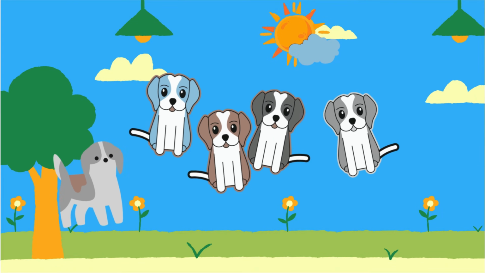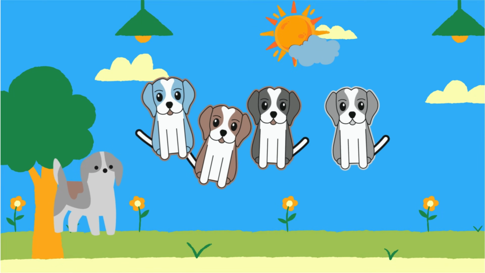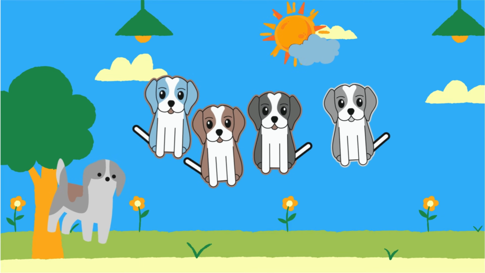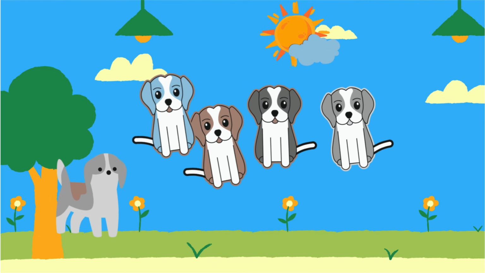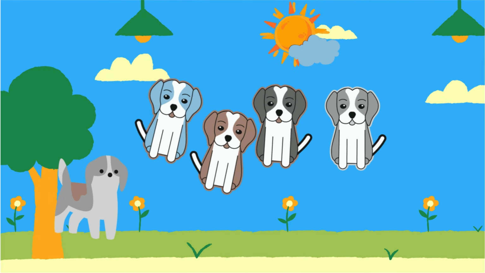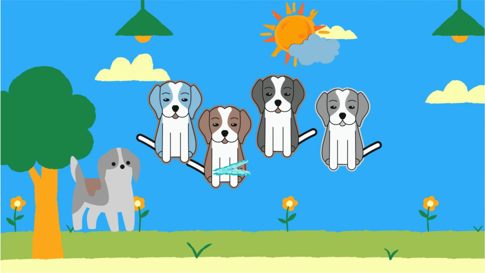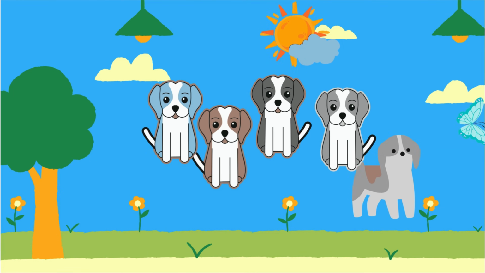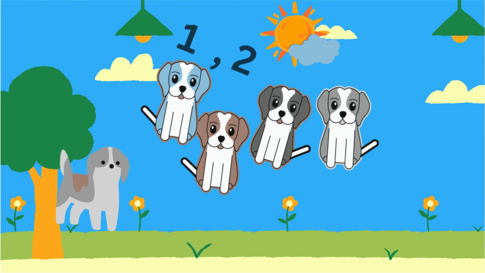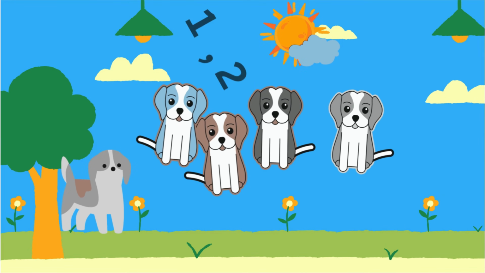In a park so sunny with the sky so blue, puppy paws parade a happy playful crew. One little pup wagging its tail with glee, chasing butterflies as happy as can be. Puppy paws soft and small, counting 1 to hear them call.